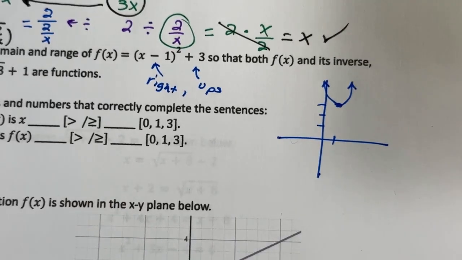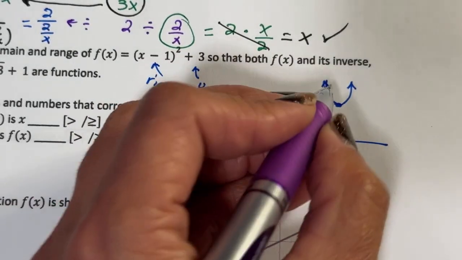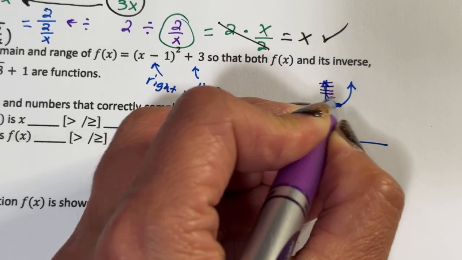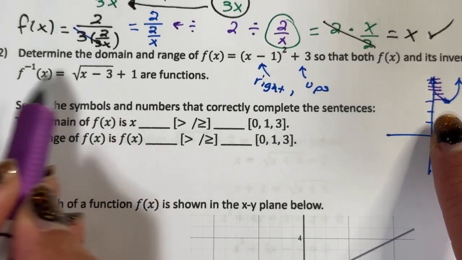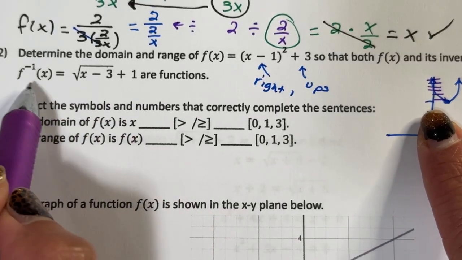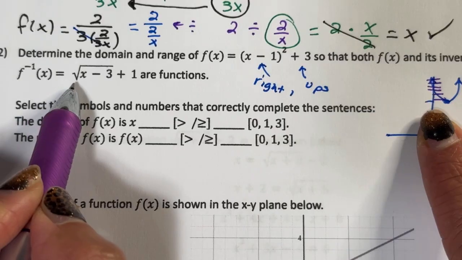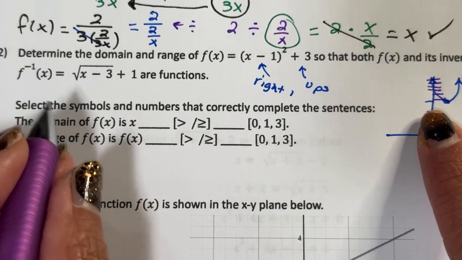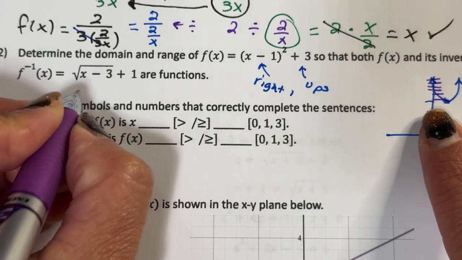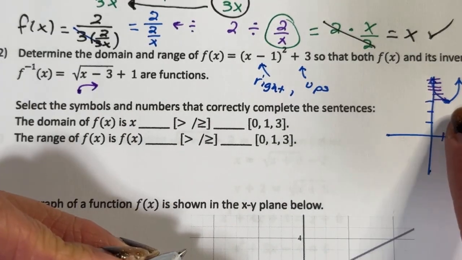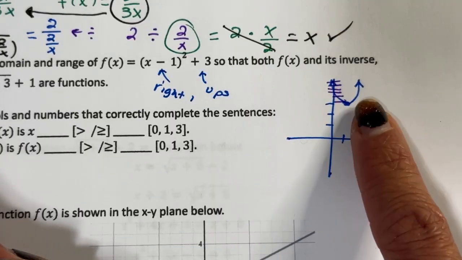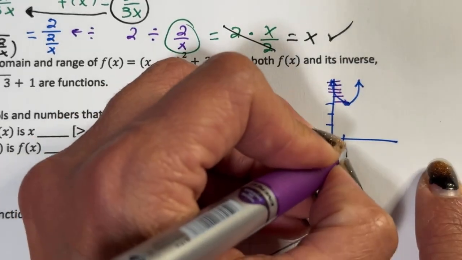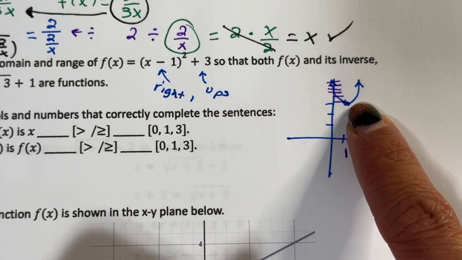And remember, parabolas are not one-to-one. We have to restrict the domain. We have to take away half of the function. Now, which half we take away is determined by what they give us here. So I kind of skipped ahead. But they only gave us f inverse of x is equal to a positive square root of x minus 3 plus 1. So that means we're dealing with the top half of the sideways parabola, which means I need the positive half, the right half of the upward facing parabola. So everything has to do with that x value there.